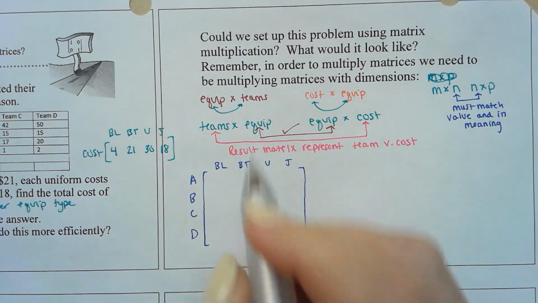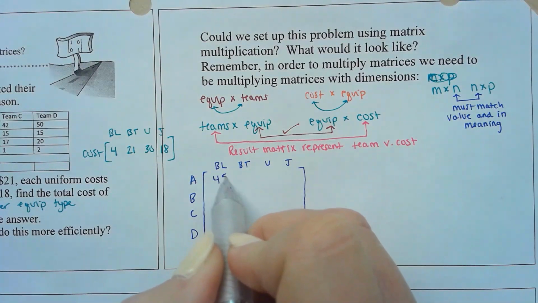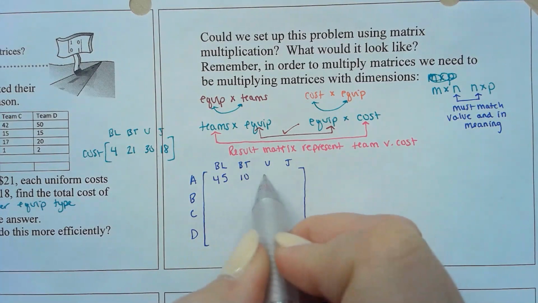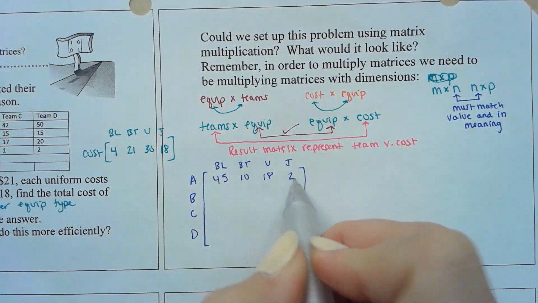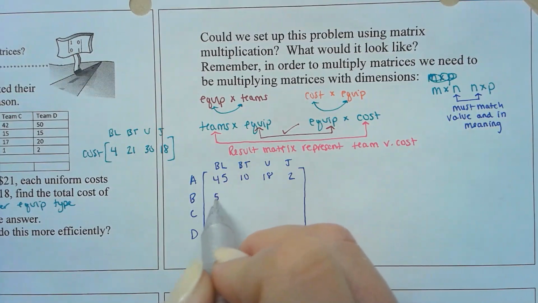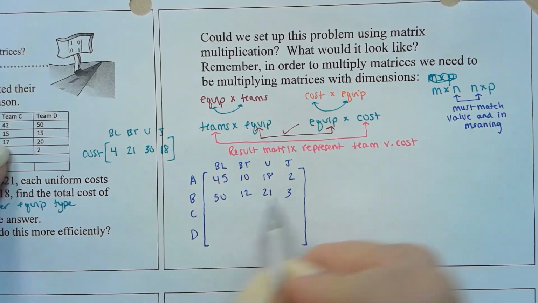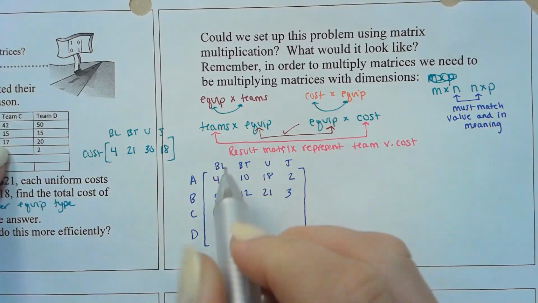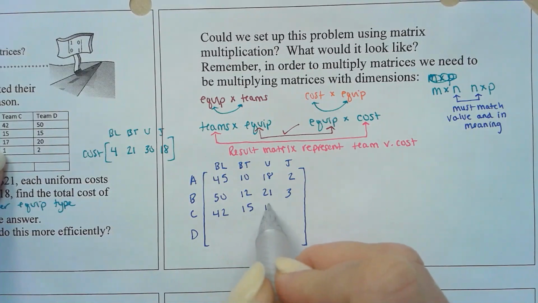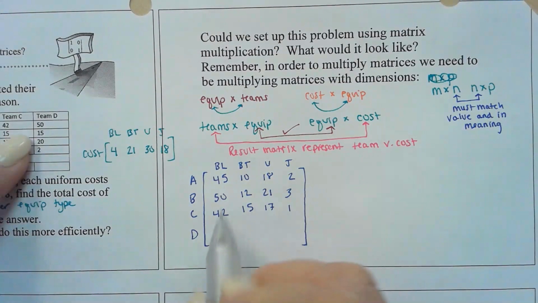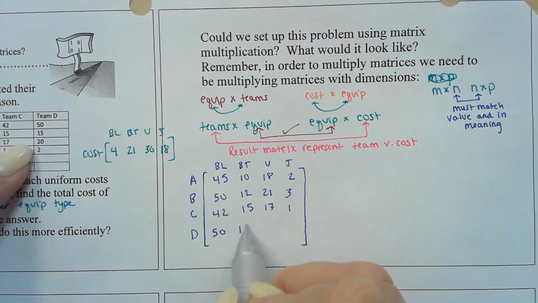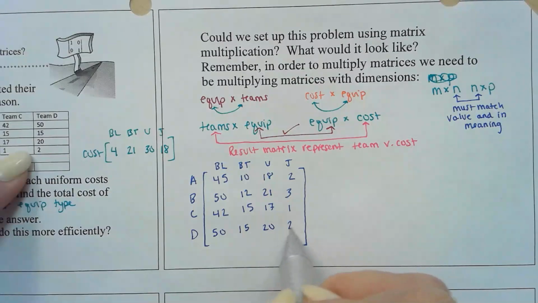Team A wanted 45 balls, 10 bats, 18 uniforms, 2 jackets. Team B, 50, 12, 21, 3. Team C, I'm just pulling this from the side, 42, 15, 17, and 1. And Team D, 50, 15, 20, and 2.